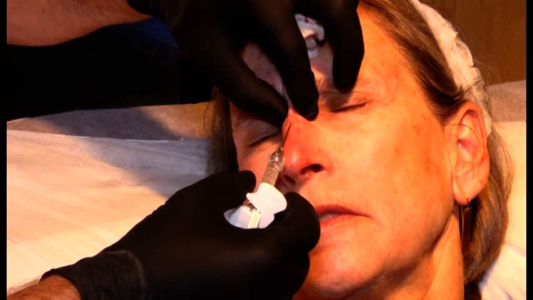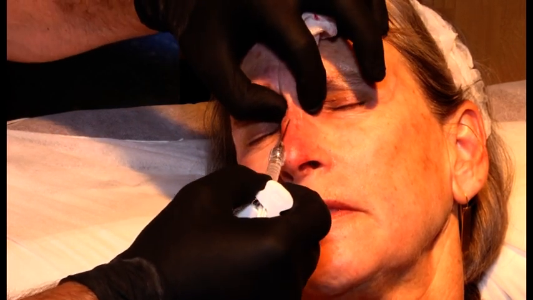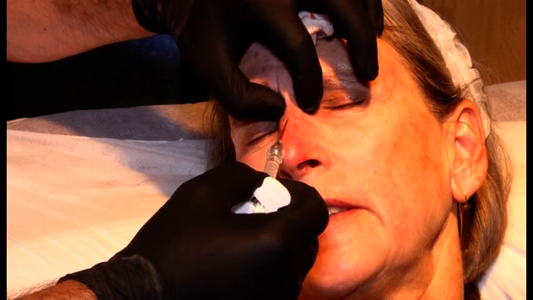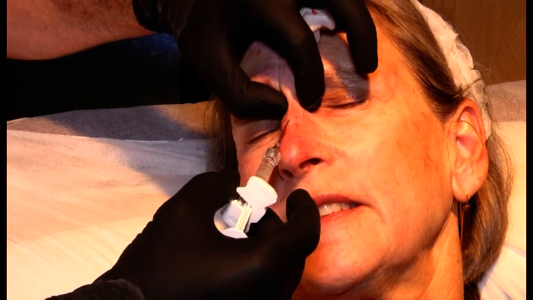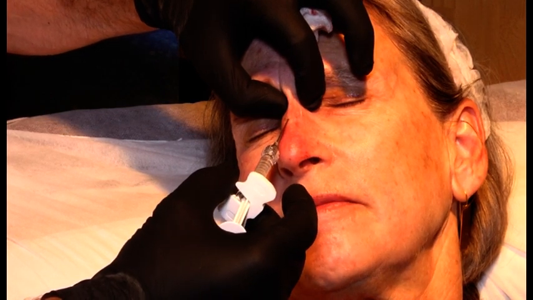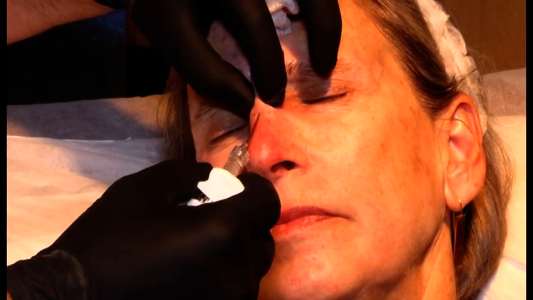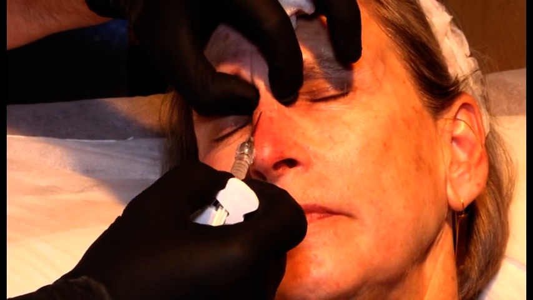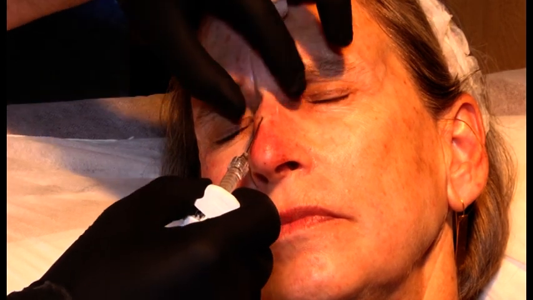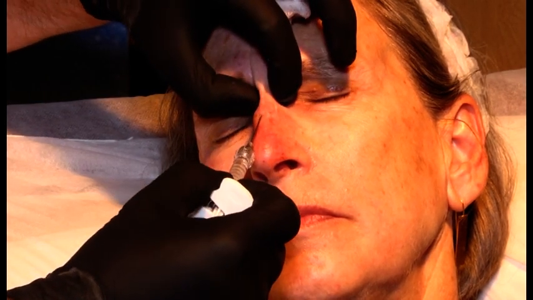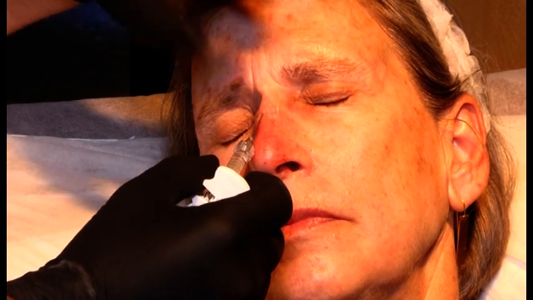And now she's thinking, oh, Riet, I love you, but I hate you for talking me into this. Exactly. And I inject 0.05. You see that I'm also compressing her supratrochlears? 0.025. Again, I re-advance the cannula. 0.025, right? Re-advance. 0.025. And I take my time.